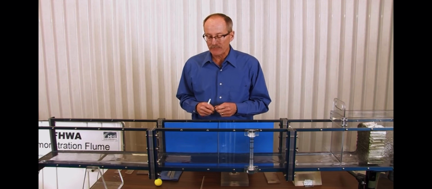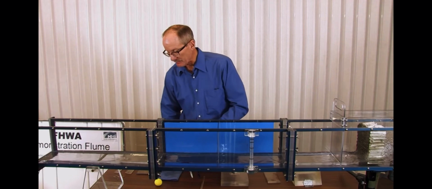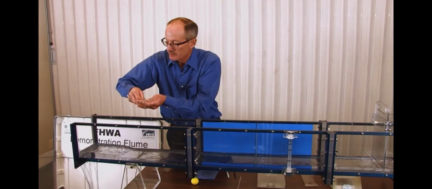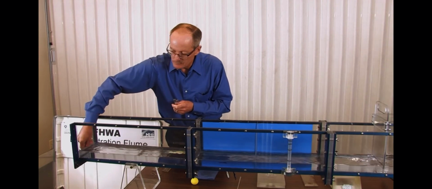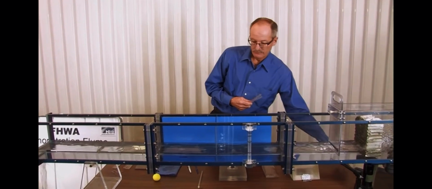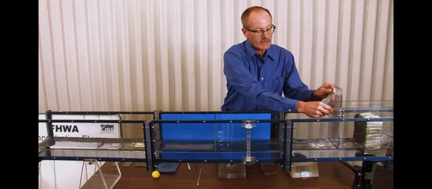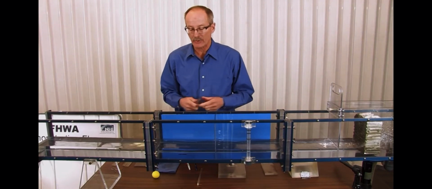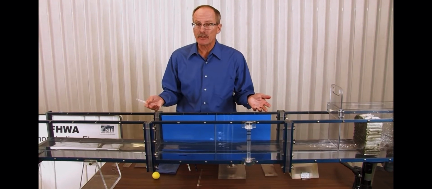But what happens if I change the hydraulic conditions? For example, if I put the stop logs in, and now I clearly have that steady, non-uniform flow condition. In fact, this is the gradually varied flow. And I did the same calculation.